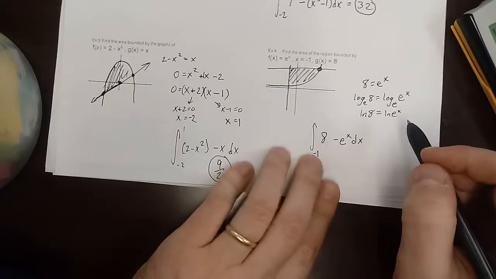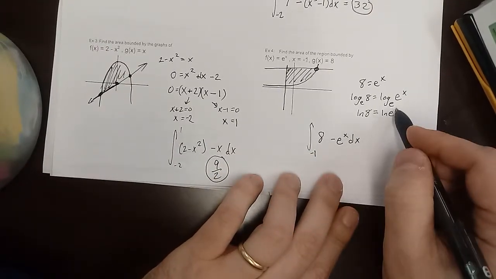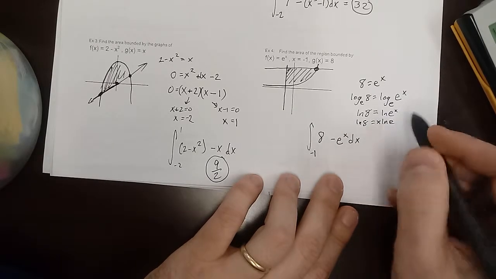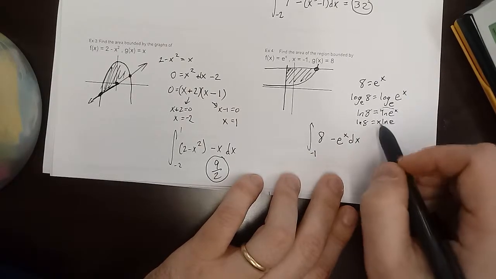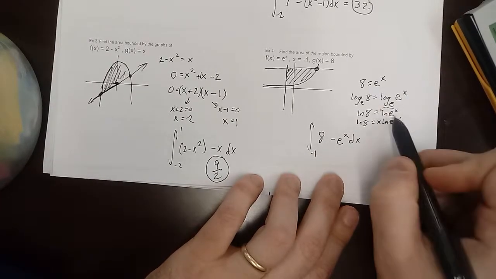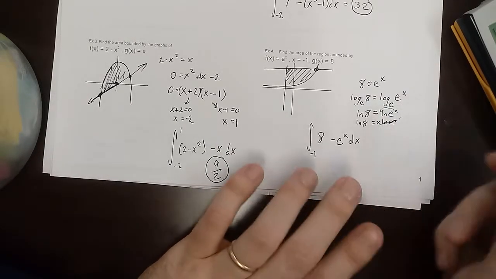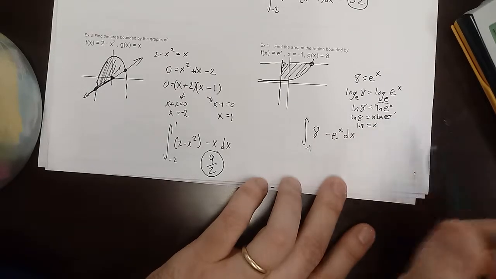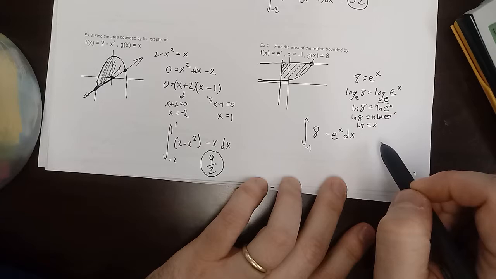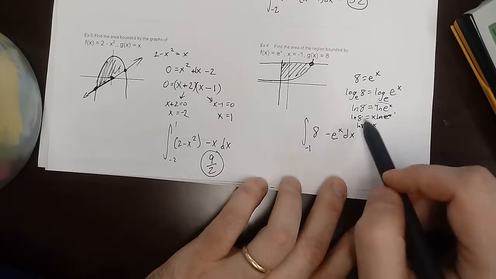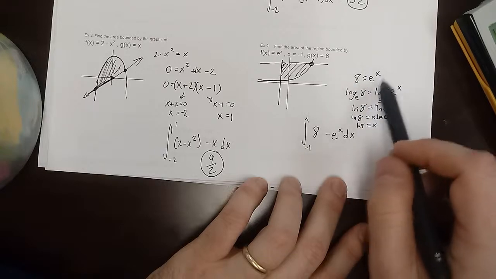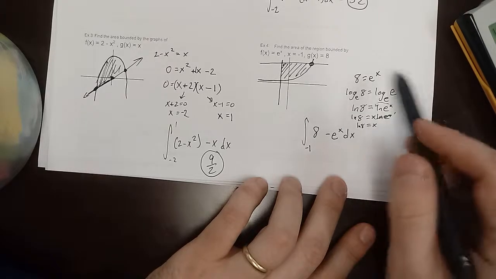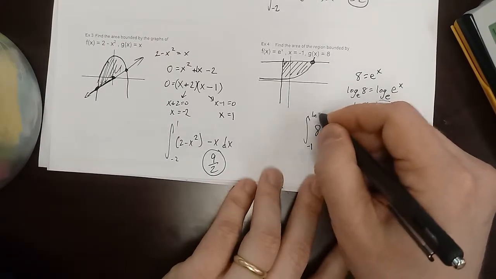Then if I keep on going, I can bring the x out front and say ln 8 is equal to x ln e using log properties. And if you remember, ln e is just 1 because it's e to what power gets me e, and the answer is just 1. So ln 8 is equal to x. All these steps were not necessary if you remember that you can rewrite this as a natural log. But I know that some of us have struggled with logs so far, so I wanted to tiptoe through it. So let's see, we got our ln 8.